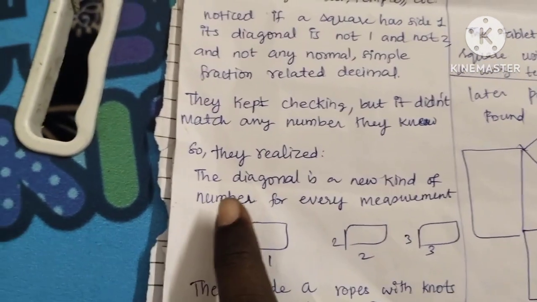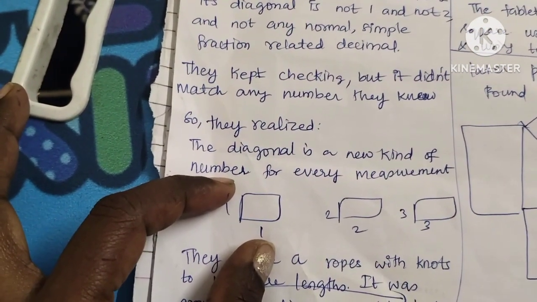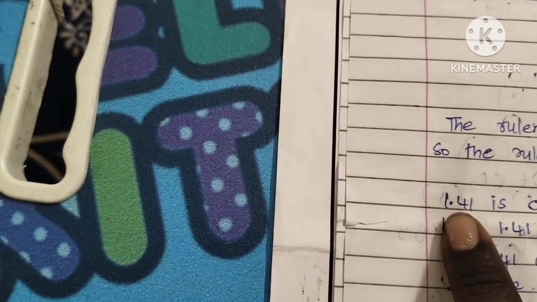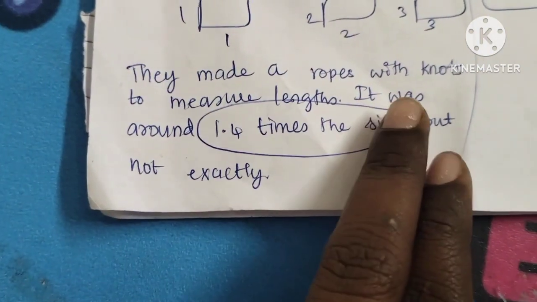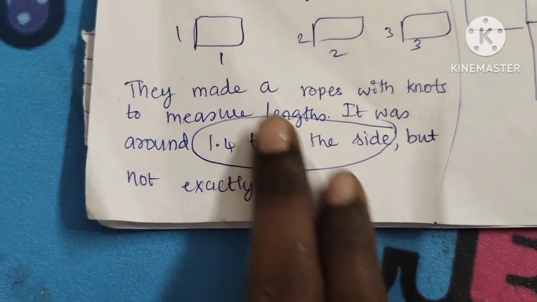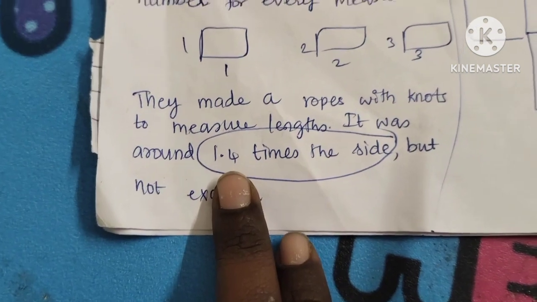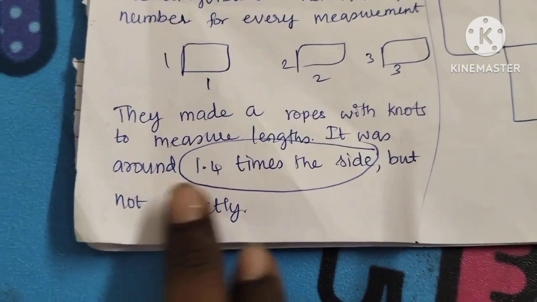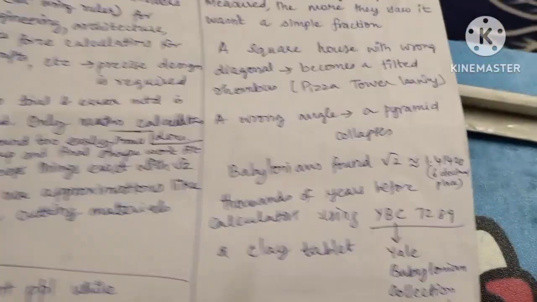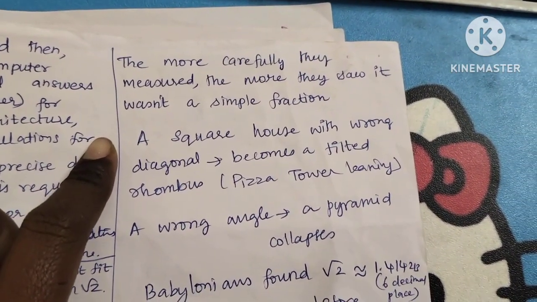So they realized the diagonal is a new kind of number. For 1 and 1, when they measured using the scale, the diagonal was 1.41. They made a rope with knots for this measurement, and they not only measured this one. When they measured 2, it was 2 times 1.4, and when they measured 3, it was 3 times 1.4. So for any side it is 1.4 times the side, but not exactly. The more carefully they measured, the more they saw it wasn't a simple fraction, the square house with wrong diagonal.